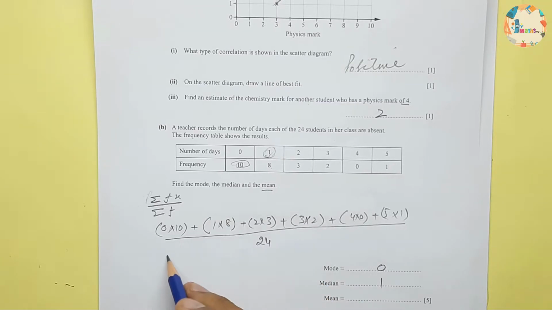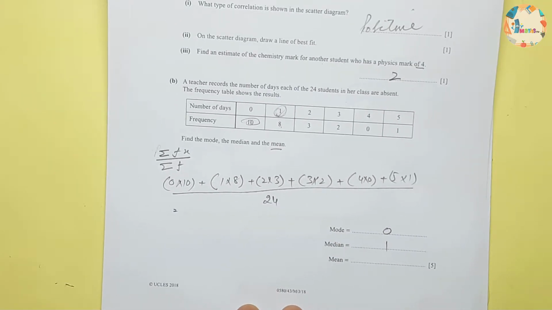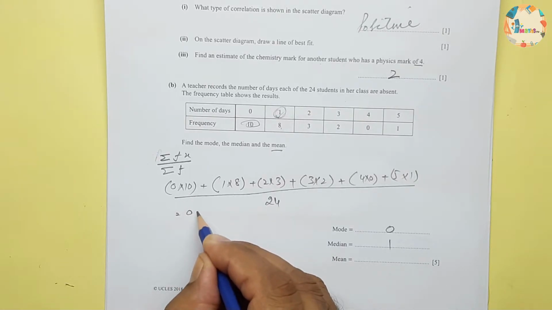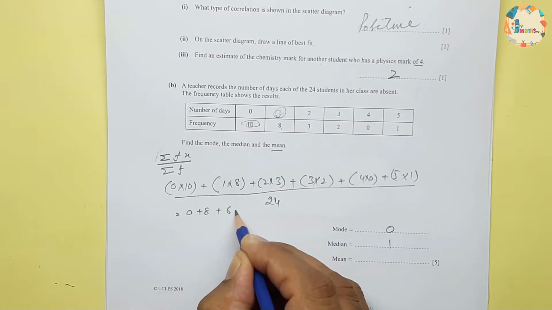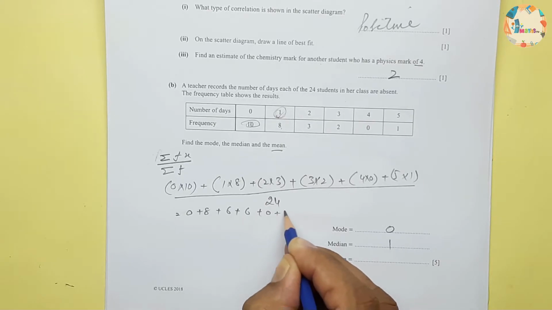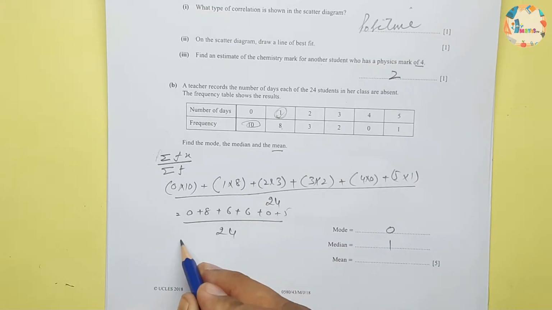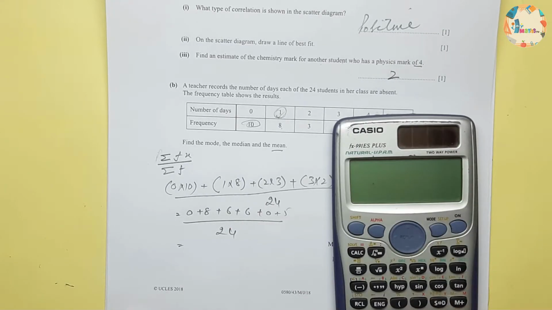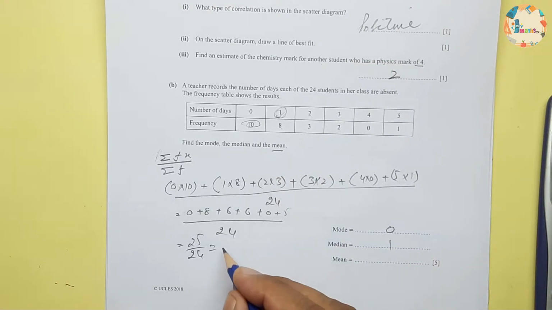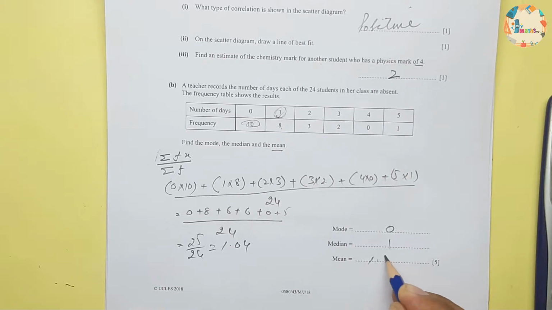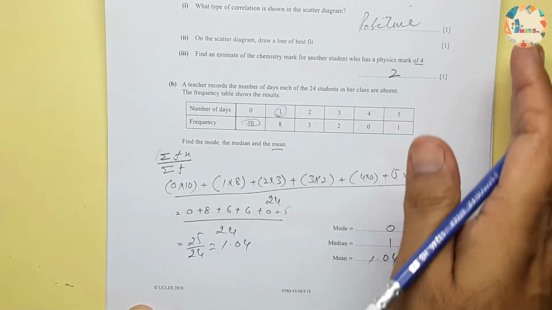So divided by 24. If we simplify this, 0 multiplied by 10 will be 0, plus 8, plus 6, plus 6 again, plus 0, plus 5, and divided by 24. So this will be 8 plus 6 plus 6 plus 5, and this is equal to 25. So 25 over 24 is equal to 1.04. So 1.04 will be the mean value.